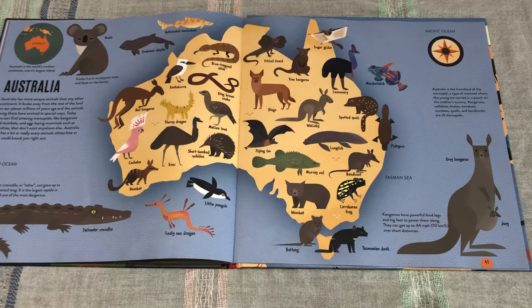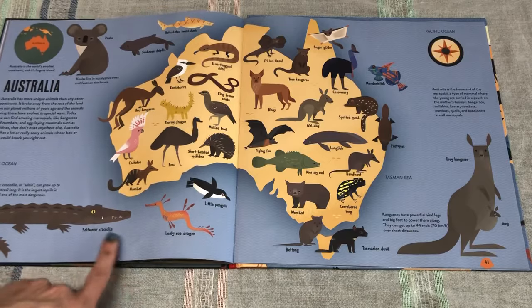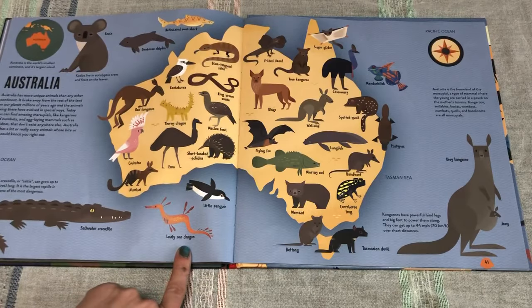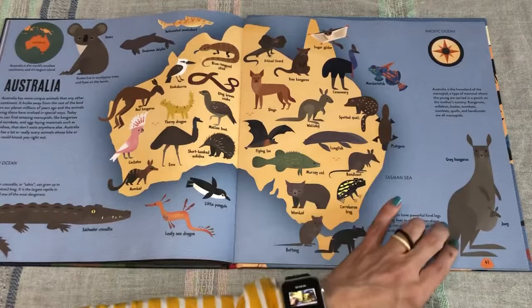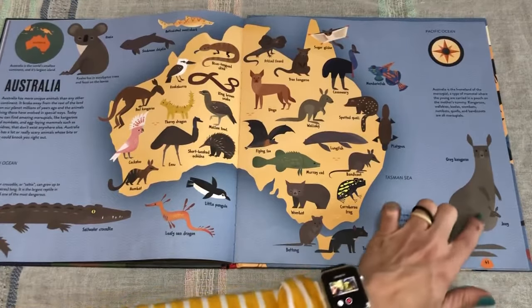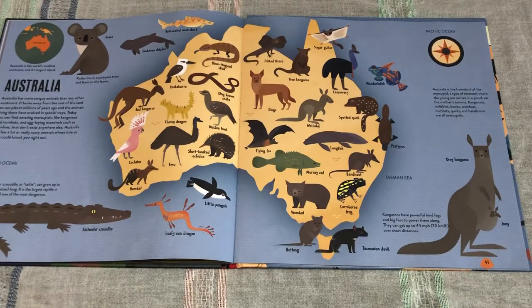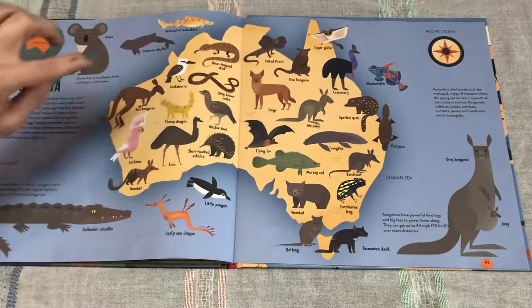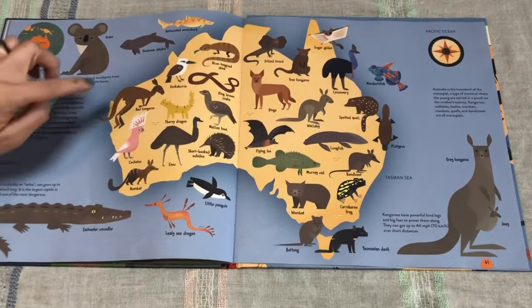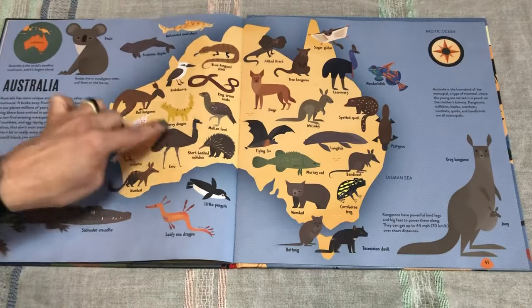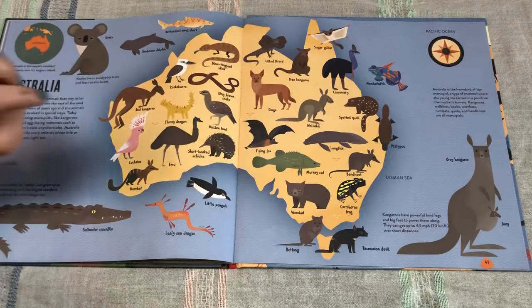Australia also has a lot of really scary animals whose bite or sting could knock you right out. So we have a saltwater crocodile, leafy sea dragon, kangaroo, which is one of our marsupials. It holds its baby in its pouch. We have a flying fox. We have red kangaroos, thorny dragons, koalas, and more.